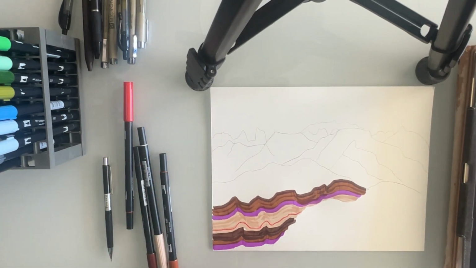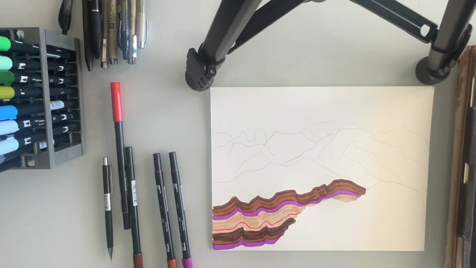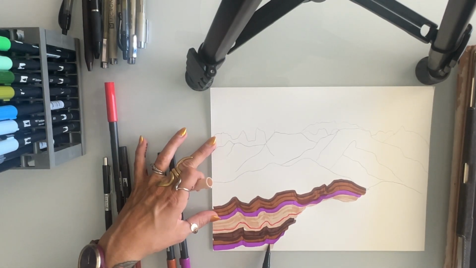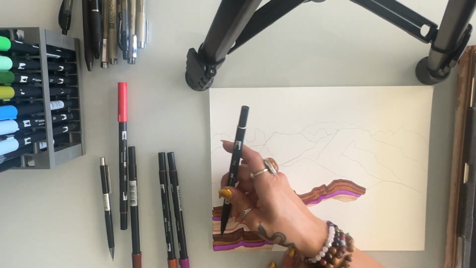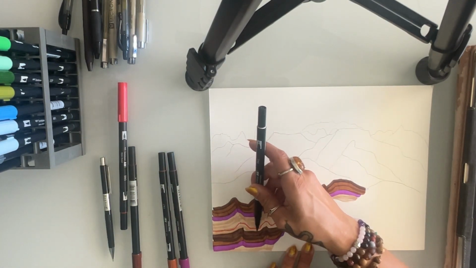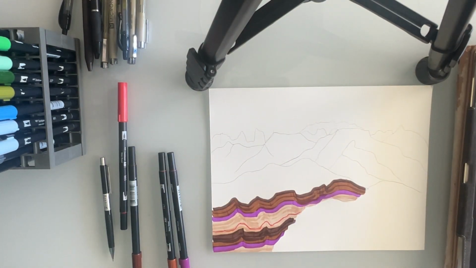So it goes from the dark brown to the light brown to my purple, then more of my tan, and then a little bit of red. So you're using the fat side, the thick side of your marker. You could use any marker, it doesn't have to be a Tombow, but you're using that thick side and then only doing the details with that thin tip.